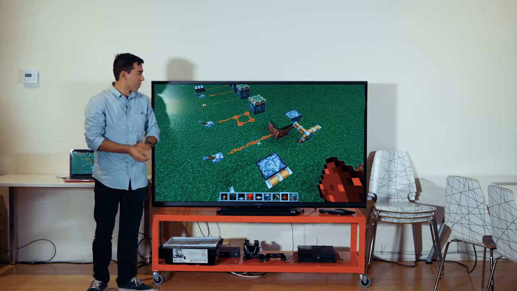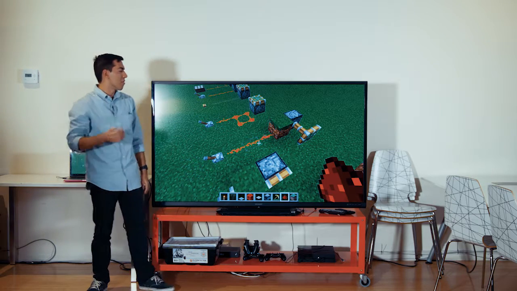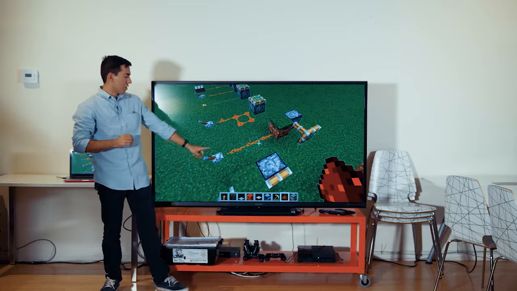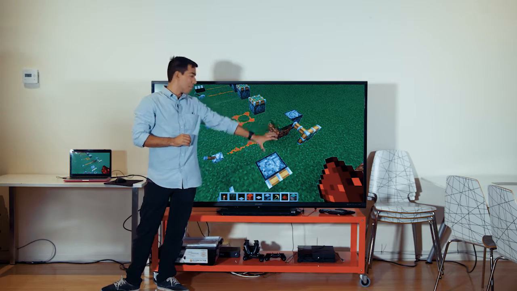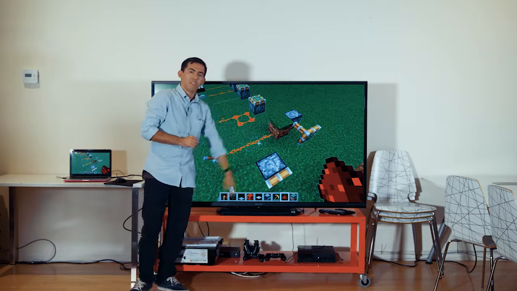You're wondering why? Why did it light up? There's something in the way. You're right, there is something in the way. But look, this is the power source. It's sending electricity to this block right here. This block is full of electricity, and the piston is touching it.